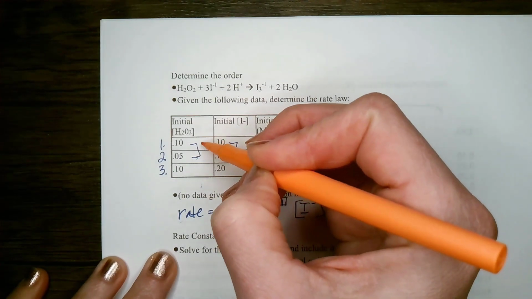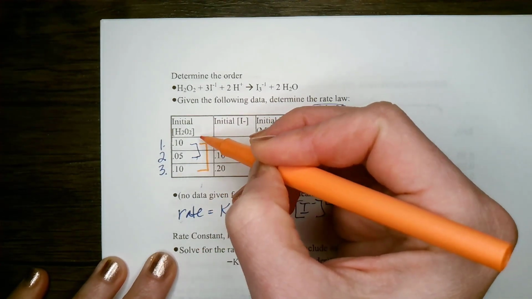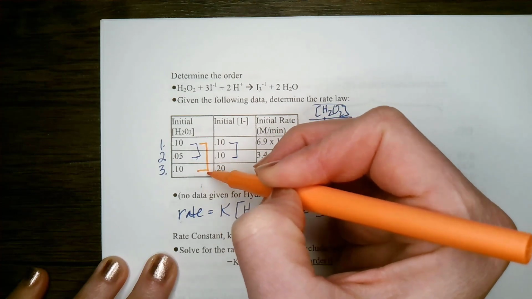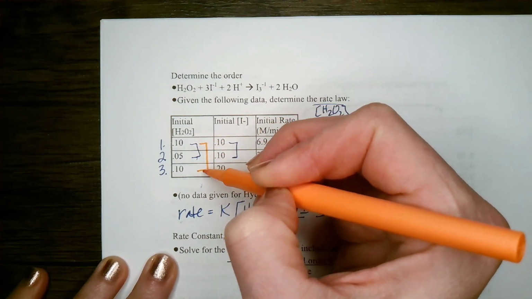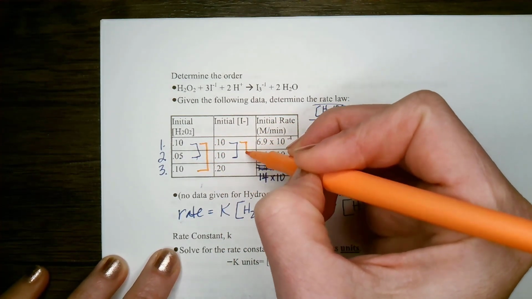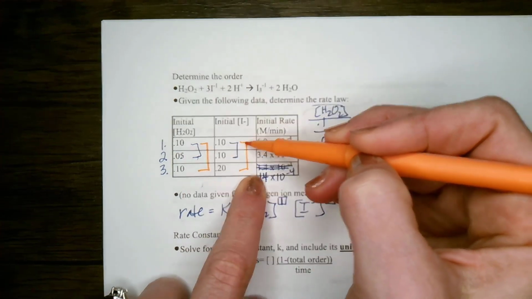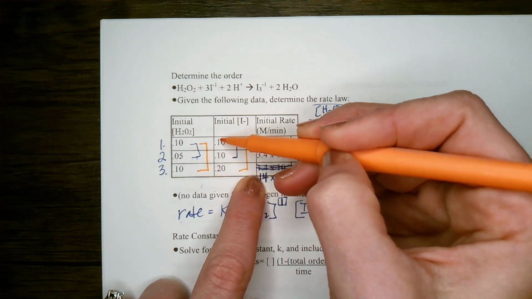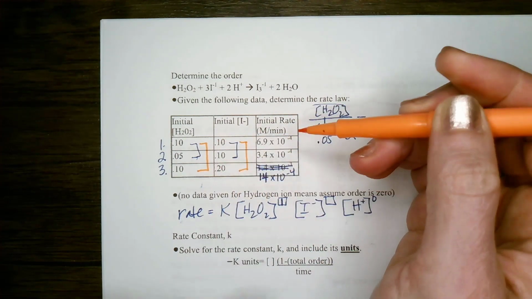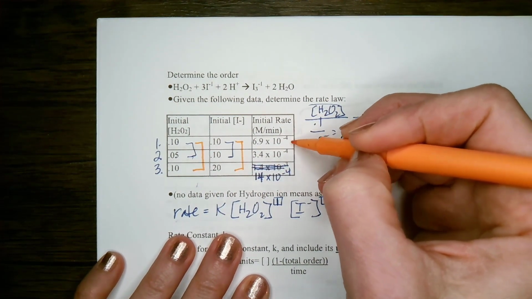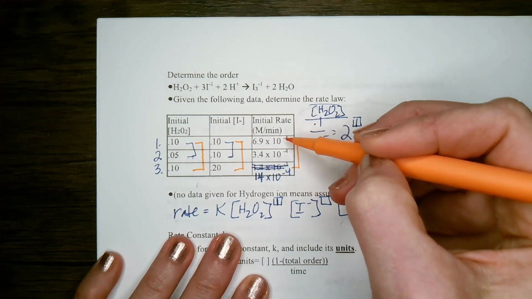Now, for our second one, to find the order for iodide, I want to keep my peroxide constant. So let's look at trial 1 and trial 3, where my peroxide is constant, and then see how that compares with our iodide. So as H2O2 is constant, my iodide we can see doubles, going from 0.1 to 0.2.